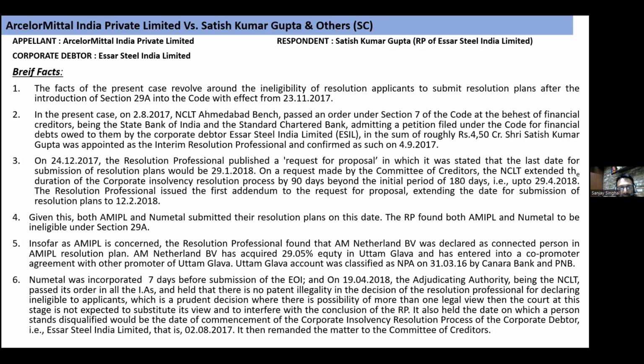So the NCLT, in August 2017, admitted the Section 7 application, and a resolution professional was appointed. When the resolution plan was submitted to the resolution professional, he said that AMIPL, ArcelorMittal and Numital are not eligible under section 29A. So why did he declare them ineligible under section 29A?